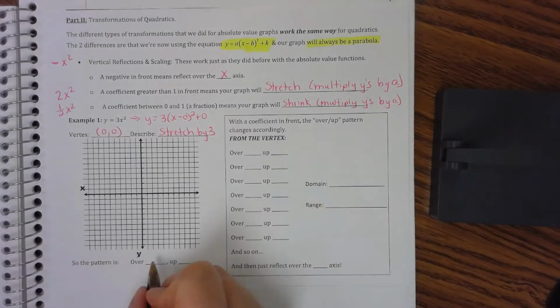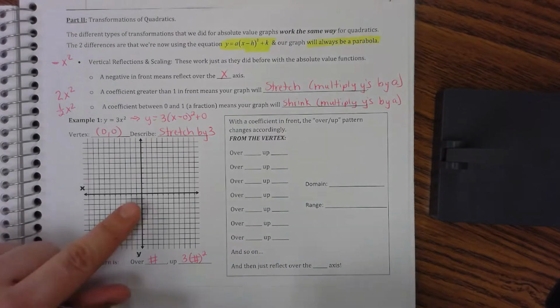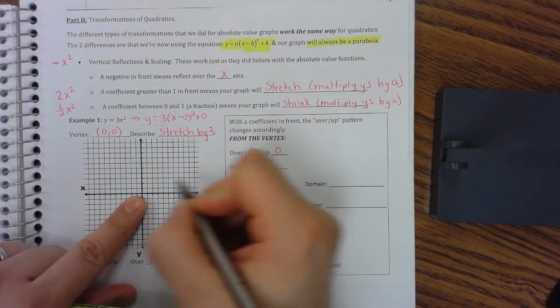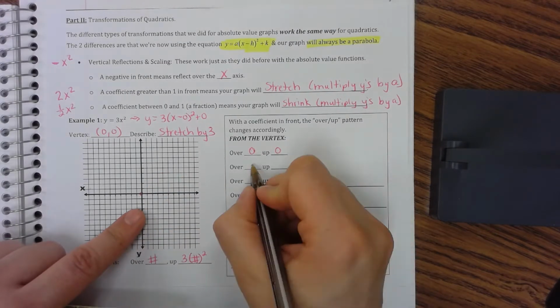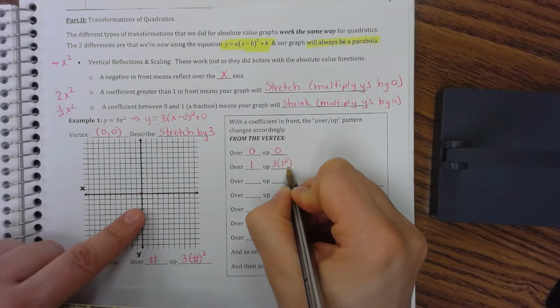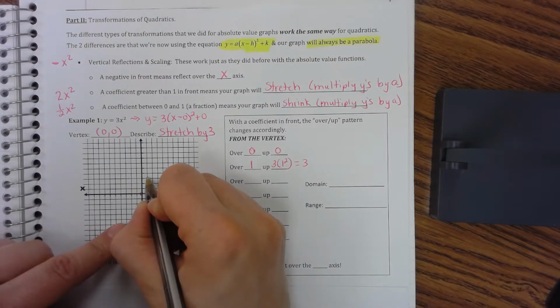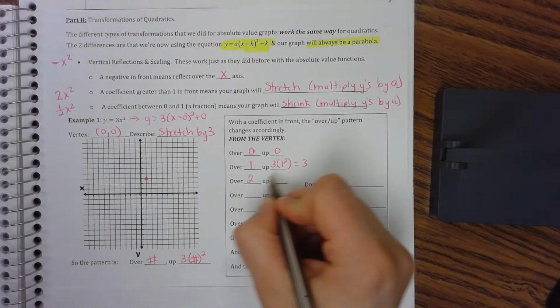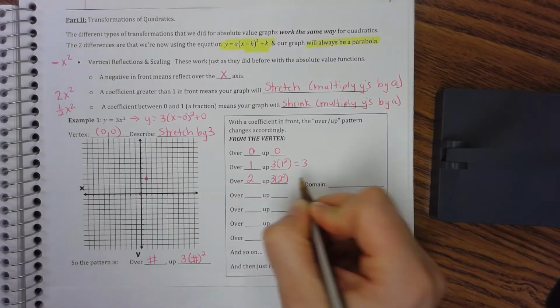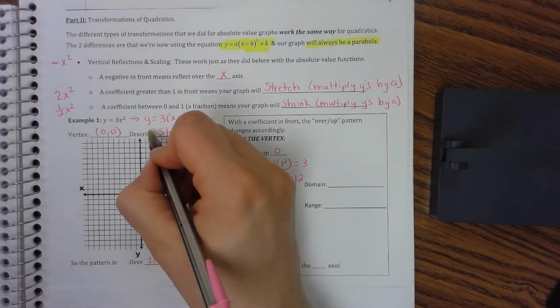So my pattern is to go over some number and up 3 times that number squared. So if I start at my vertex 0, 0, I'm going to go over to 1, but this time I'm going to multiply 3 times 1 squared, which is still a 3, so 1, 3. Then I'm going to go to 2, so 3 times 2 squared. Well, 2 squared is 4, and 4 times 3 is 12. This is actually going to go off my graph just a little bit.